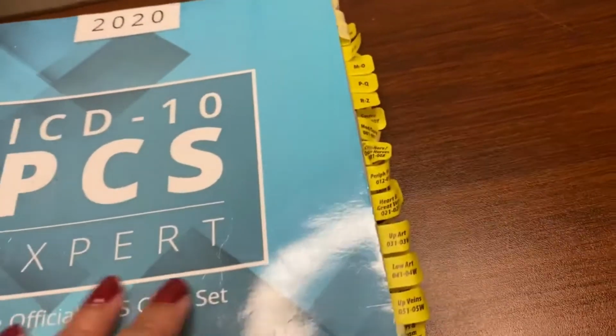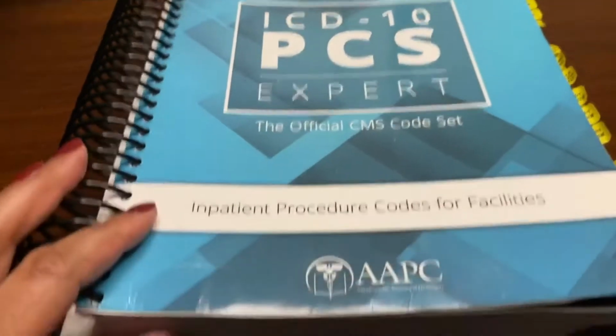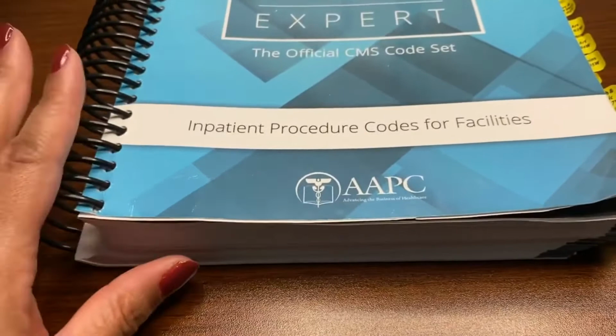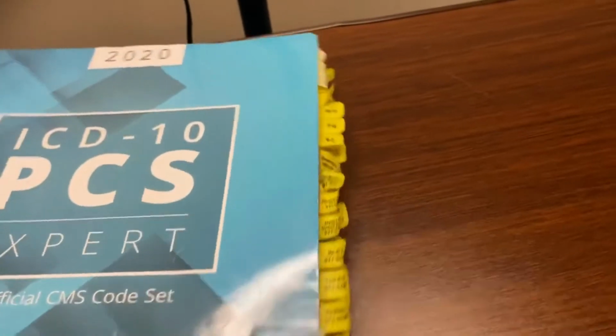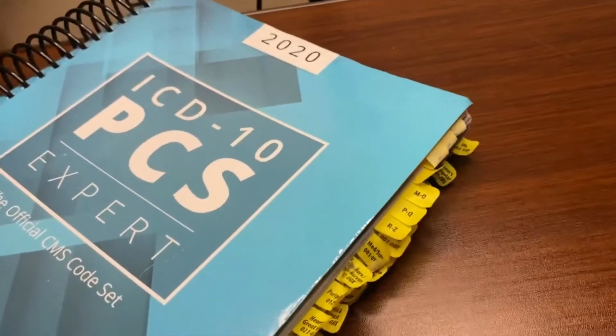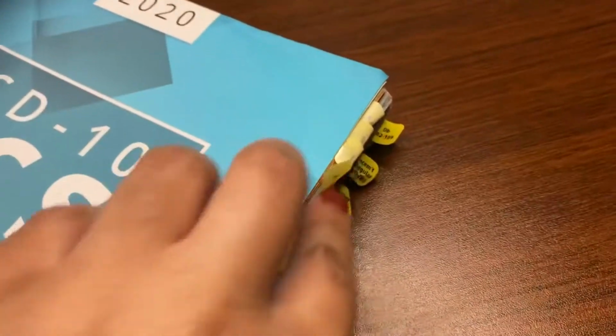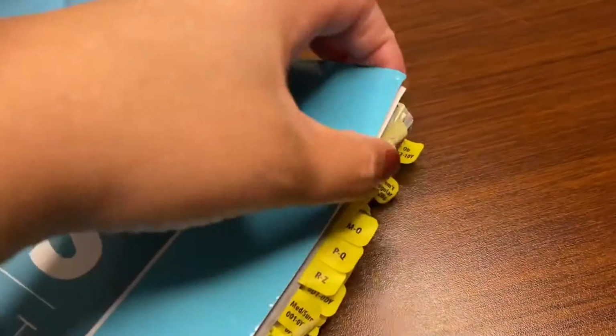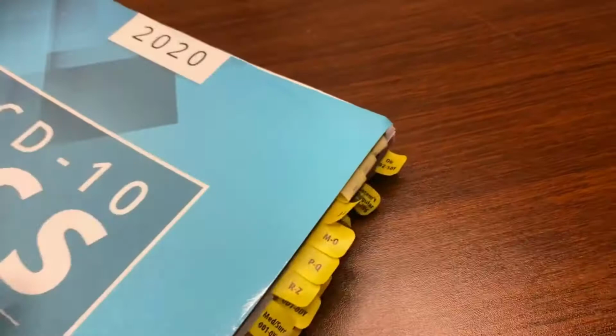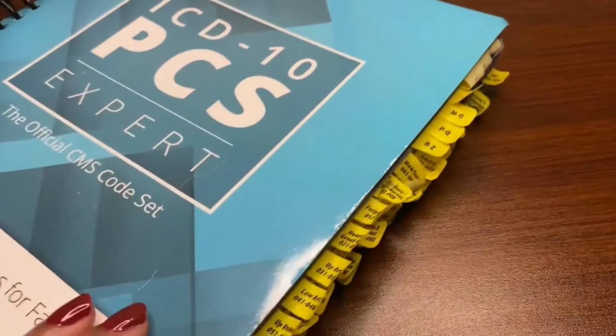So that's pretty much it. And again, there's still room on the top and the bottom for any additional tabs that you might want to add. That's the method. It's just grouping, and I like having the alphabetic separated out from the rest of the codes, so I just know where to look.